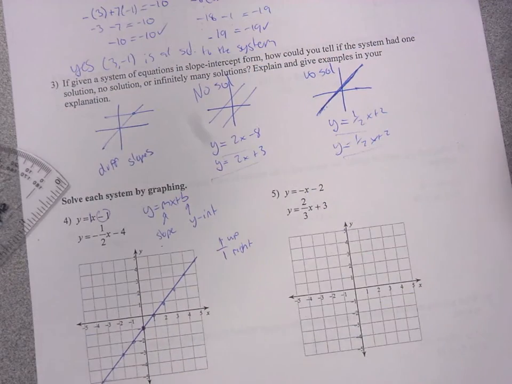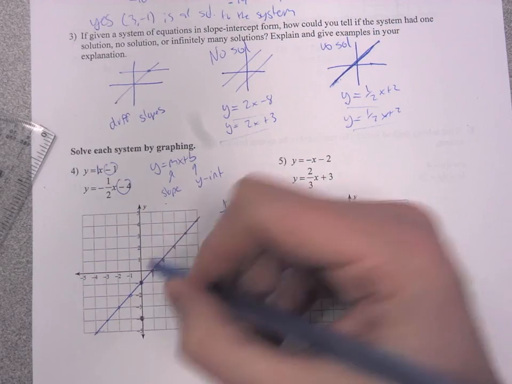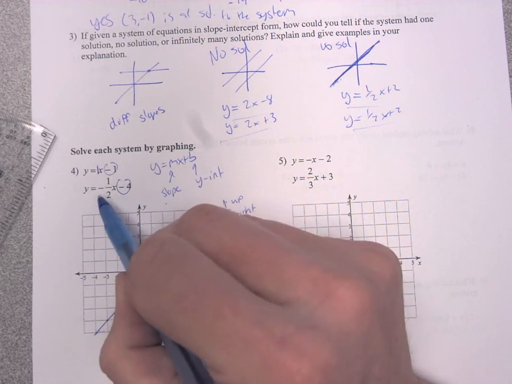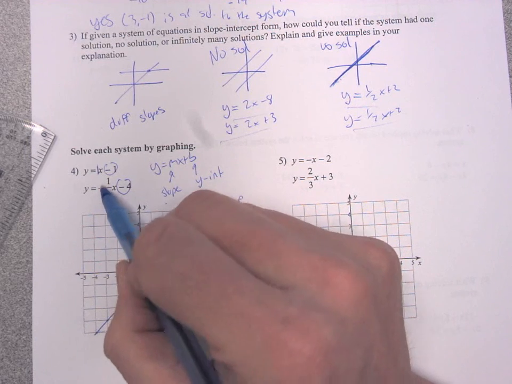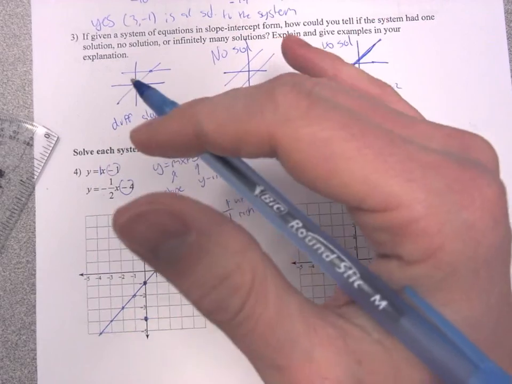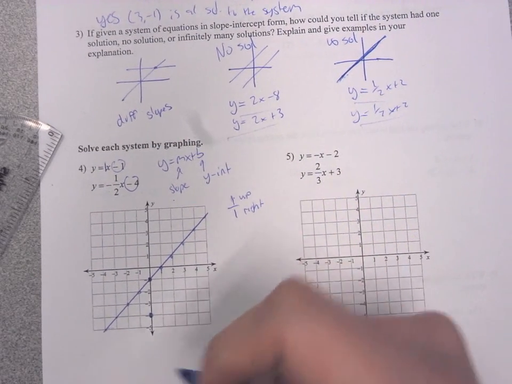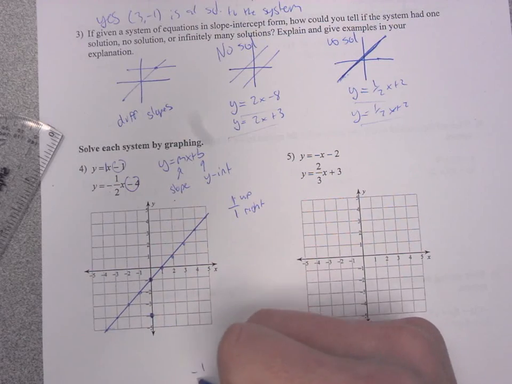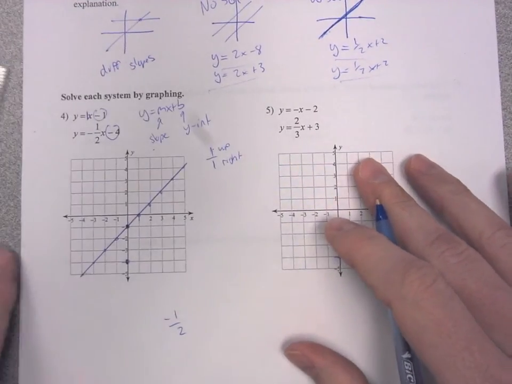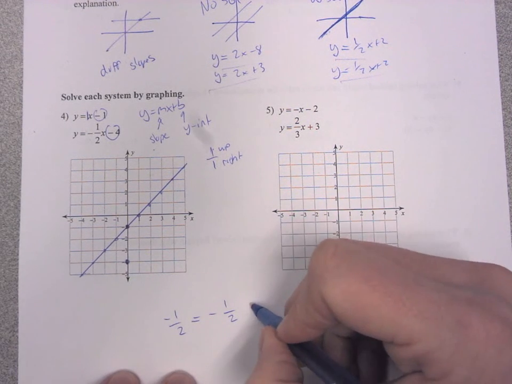Okay, there's line 1. Okay, line 2. Here's the y-intercept. Start at -4. Okay, here's the slope. Now, -1 over 2, that negative needs to go with the top, or the bottom, but not both. Okay, now typically there's 3 ways to write this negative, and 2 of them are correct. -1 over 2 is fine. -1 over 2 with the negative out front is fine.